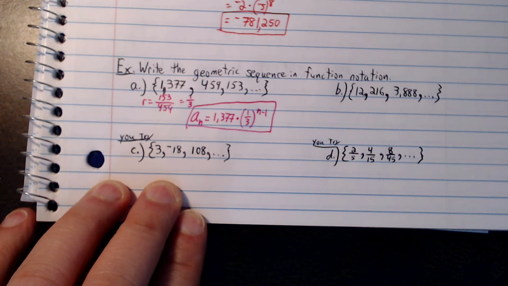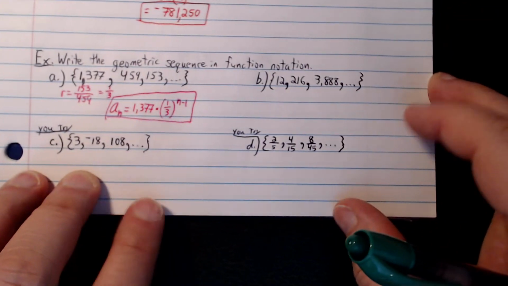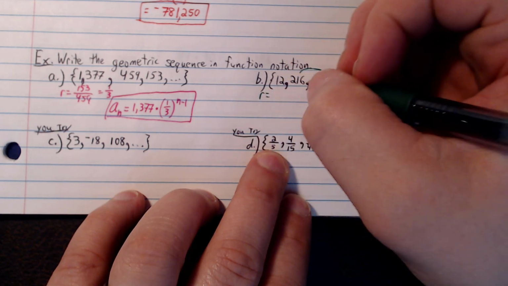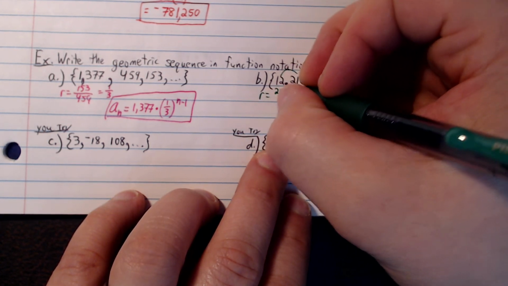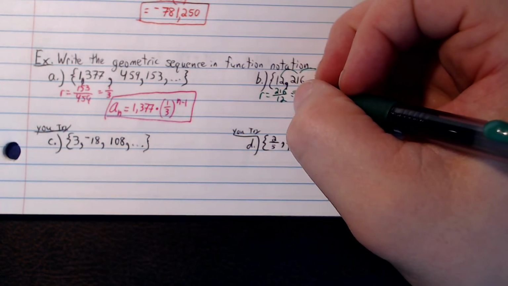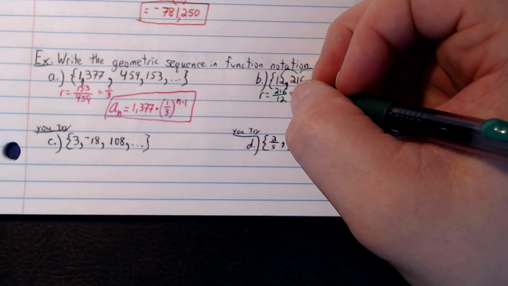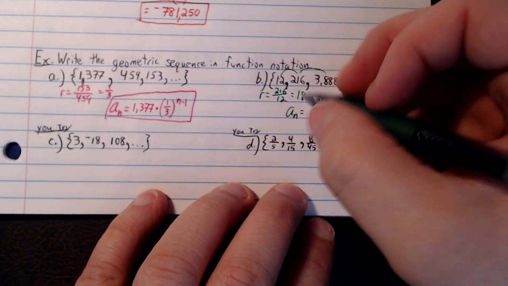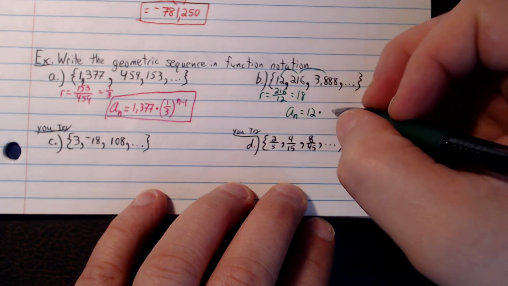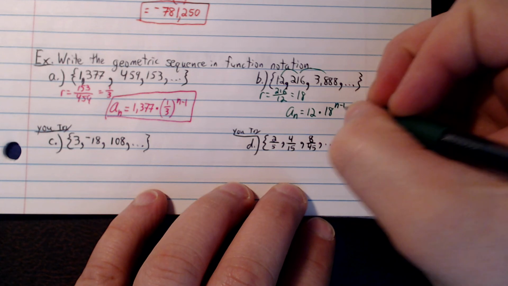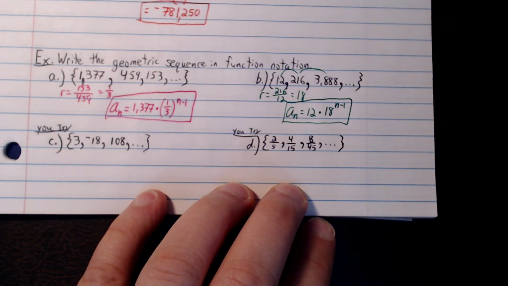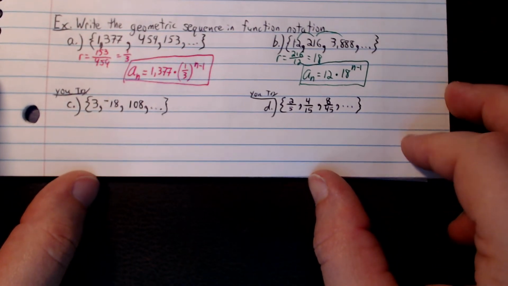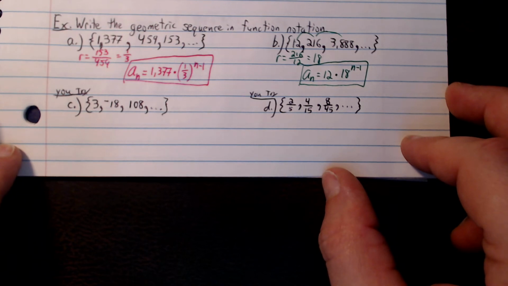I'm going to do one more for you, and then you'll have 2 to do on your own. Again, all we had to do is figure out the R value. Actually, I'm going to use the easier numbers. We'll do 216 divided by 12, and I got 18 for that one. So A sub n equals A sub 1, which is 12, times 18 to the n minus 1 power. That is the function notation of that particular sequence. So you've got 2 to do on your own. Super easy. Last couple ones for this lesson. Pause and resume when you're ready to check both.